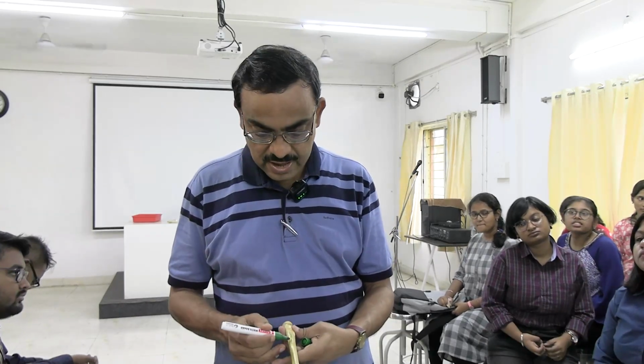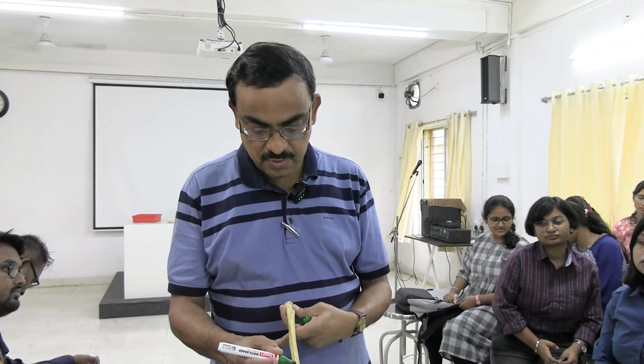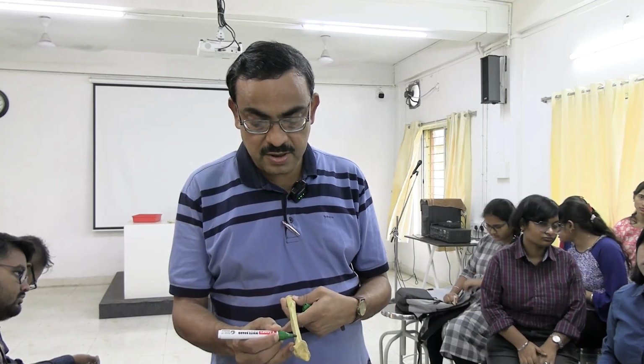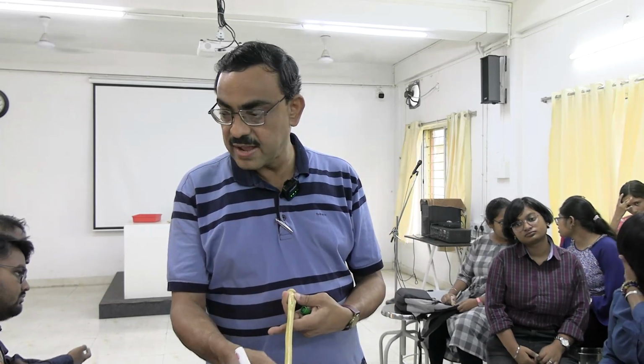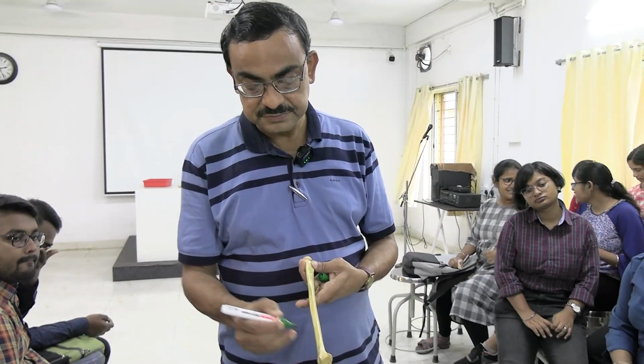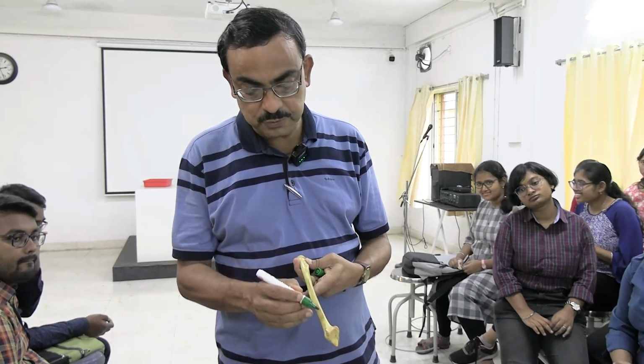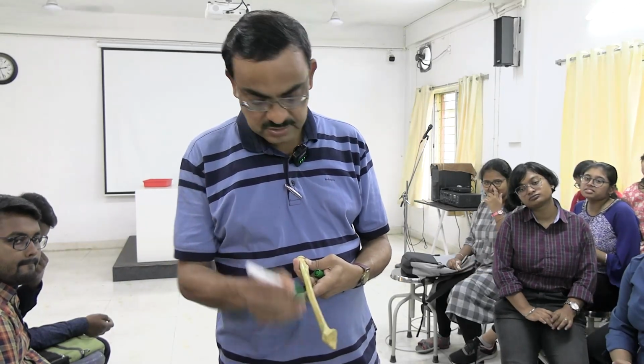We can trace it from the radial tuberosity, and it will go down and continue. In the lower part, on its medial aspect, we can get a triangular area. This is the base, this is the apex, and this is the posterior part of the triangle. So this border is continued up to the posterior border of the triangle. This is called the medial border or the interosseous border.